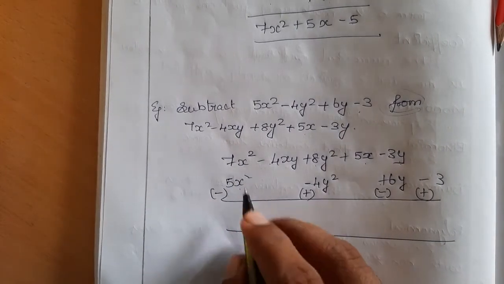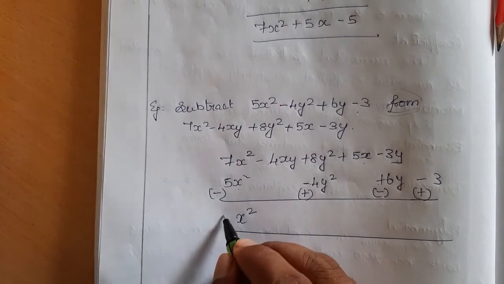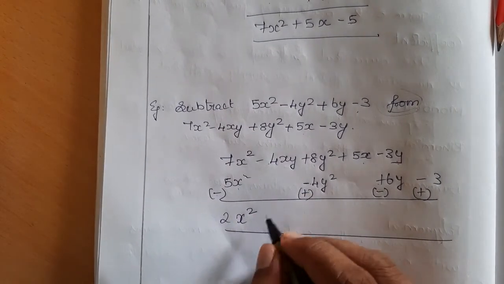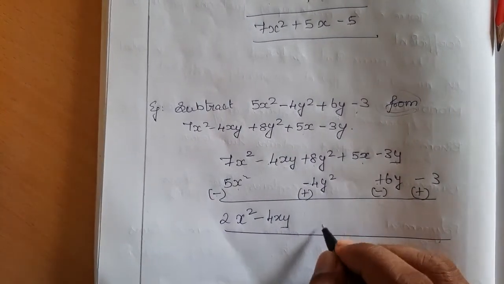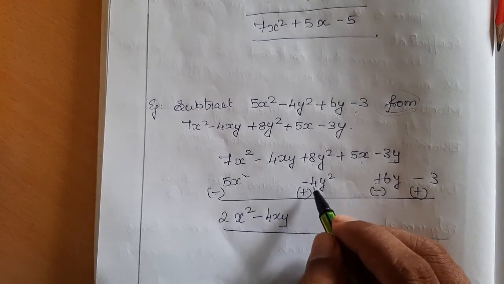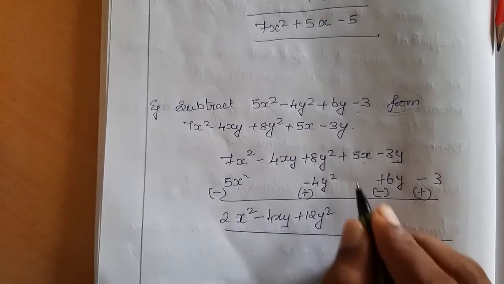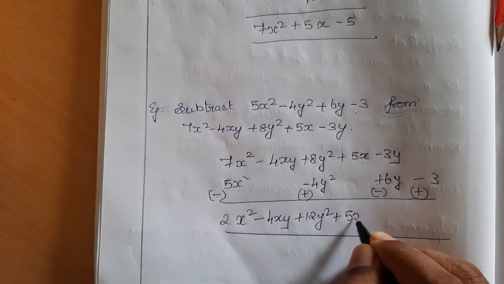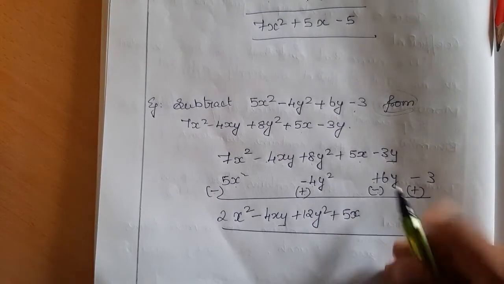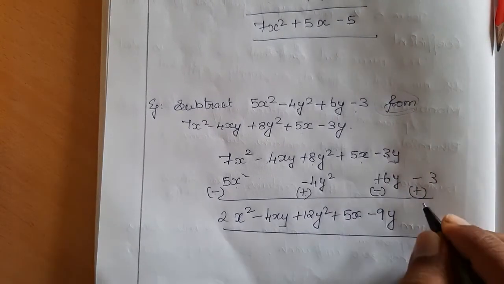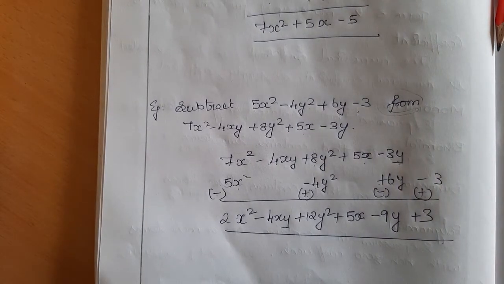So 7x square and 5x square, x square remains the same, and 7 minus 5 is 2x square. Here nothing is there about xy, so it remains the same, minus 4xy. Here it's the y square term, right? So 8 plus 4 is 12, so plus 12y square. Here comes the same 5x, and the y like terms: minus 3 minus 6 is minus 9y, and here we changed the sign, so it is plus 3. So this is how we do the subtraction.